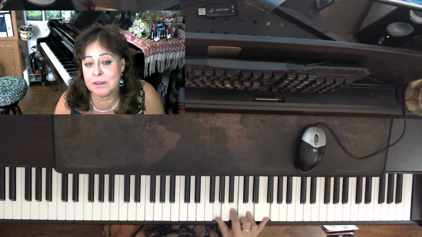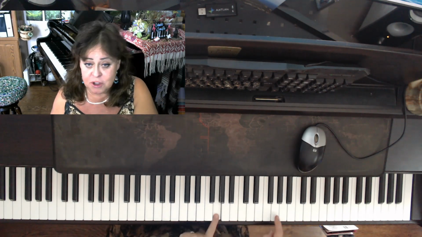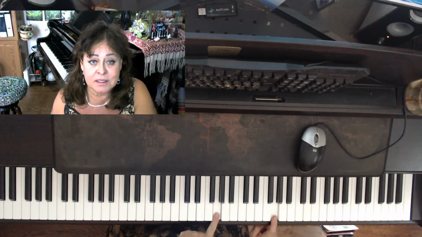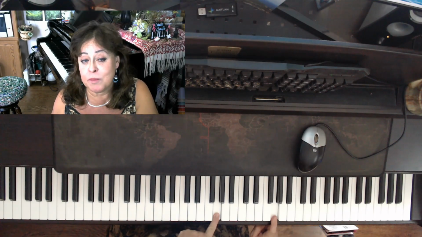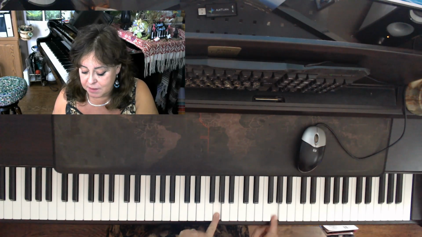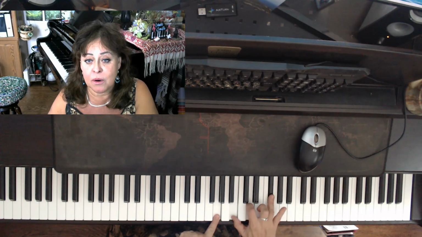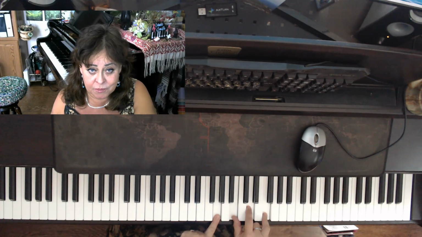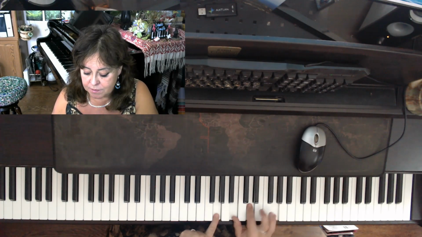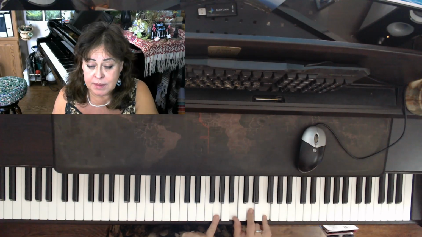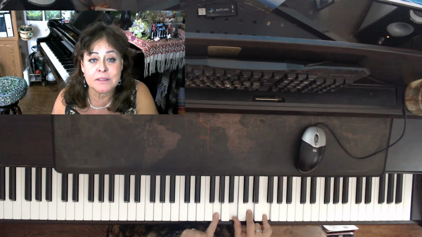Sometimes it's easier to think of this: if you're going from G to G, it's an octave. Octave is 8. To make the dominant 7, you just make the major chord, take this 8, and make a whole step down. That's it. That's your dominant 7th chord.